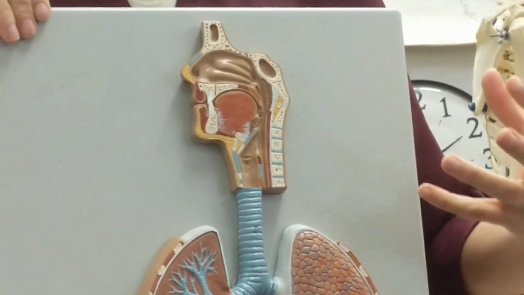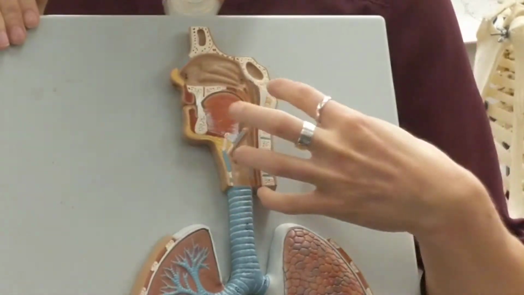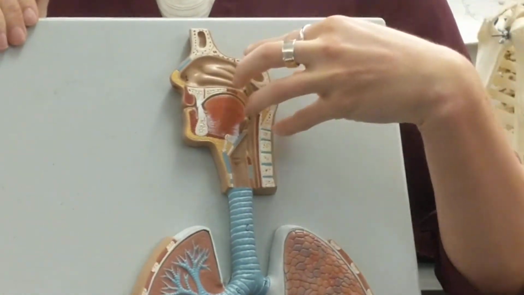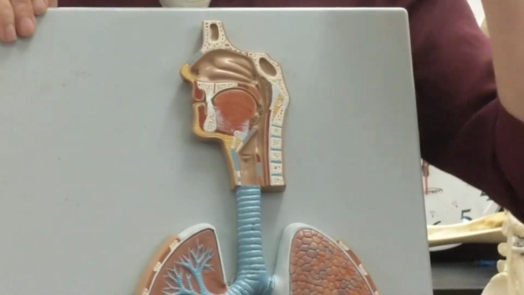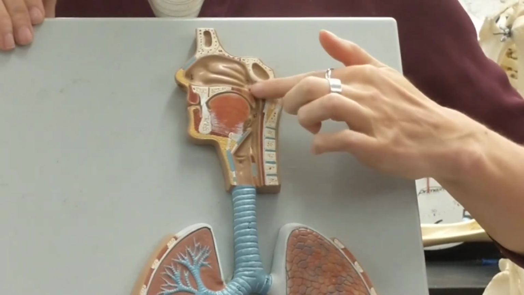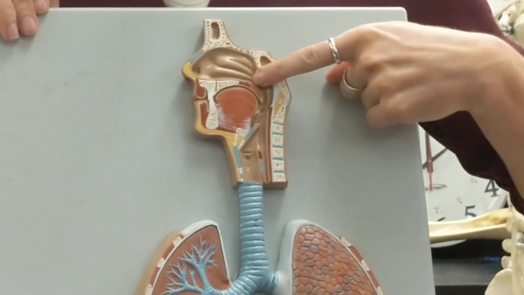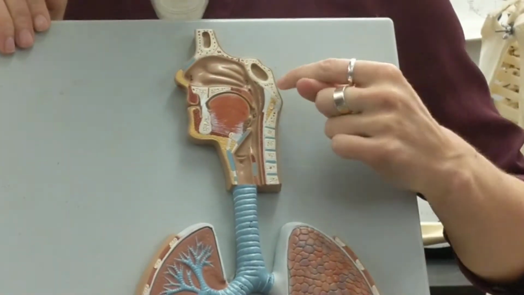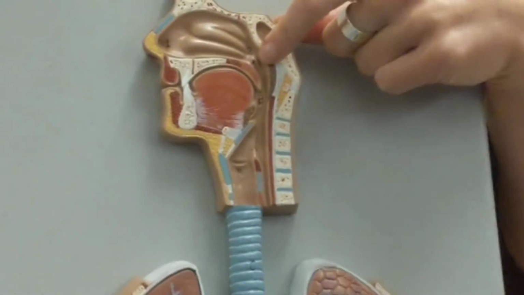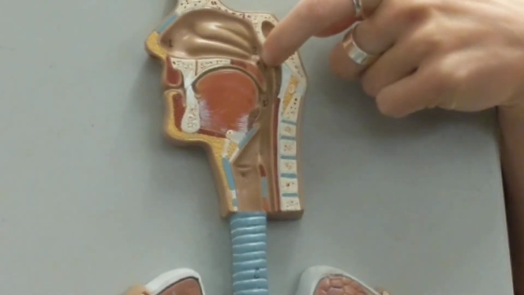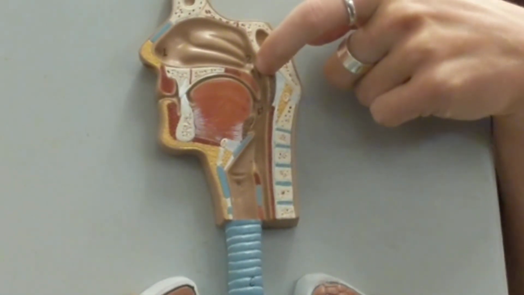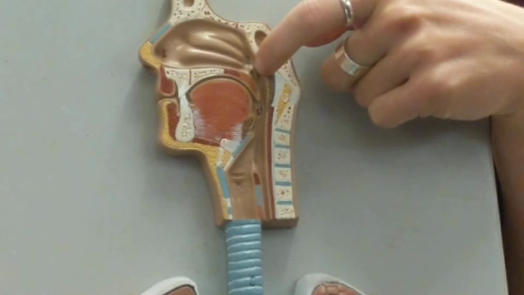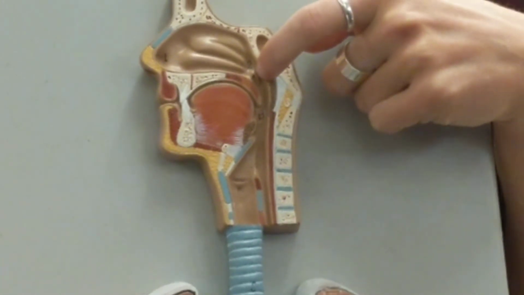The pharynx is a region that you share between respiratory and digestive. So your nasopharynx is this region back here. It's the posterior portion of your nasal cavity. In the nasopharynx, you also have the opening of your eustachian tube. So your middle ear drains into your nasopharynx. And then that ear juice.